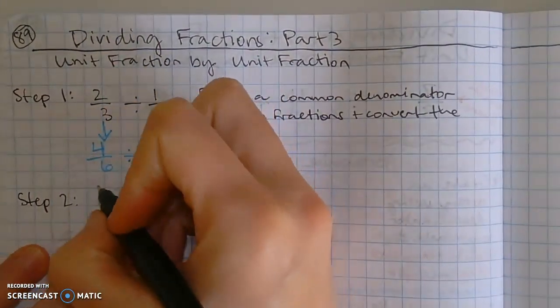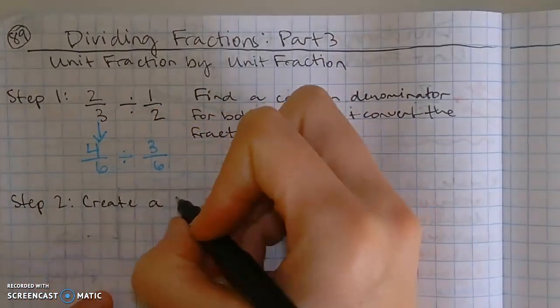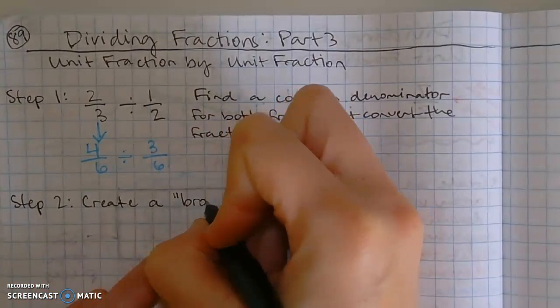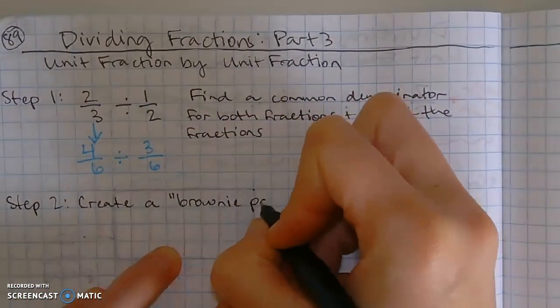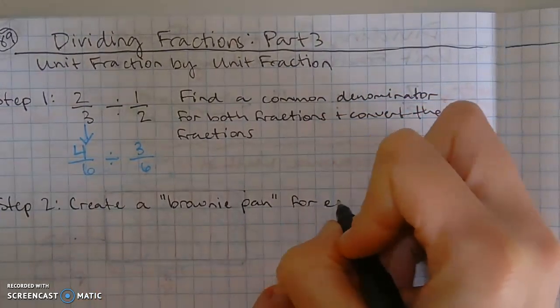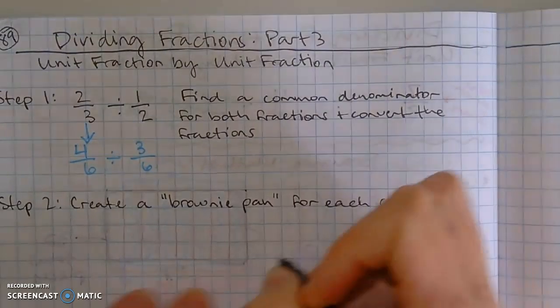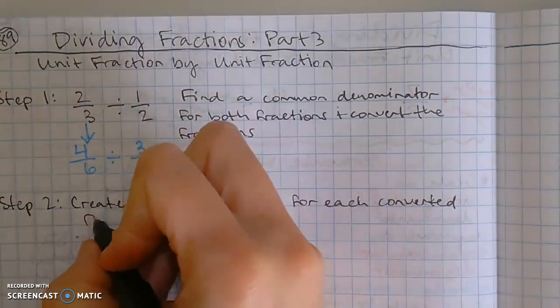I want you to create, we'll go back to the brownie pan for a little bit, a brownie pan for each converted fraction.